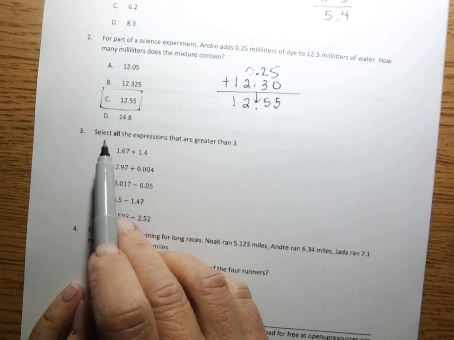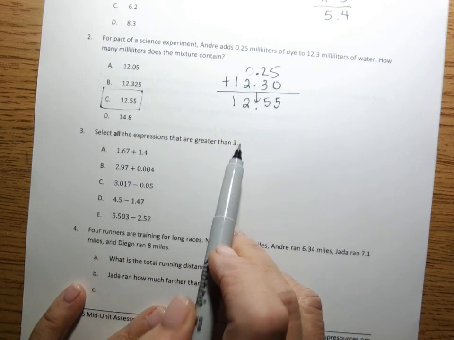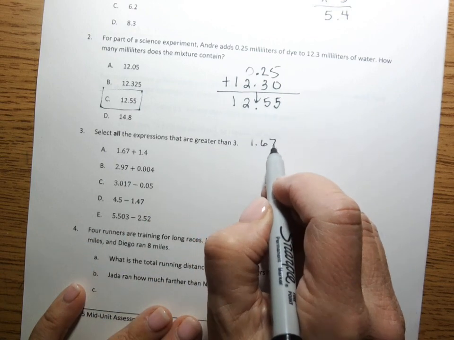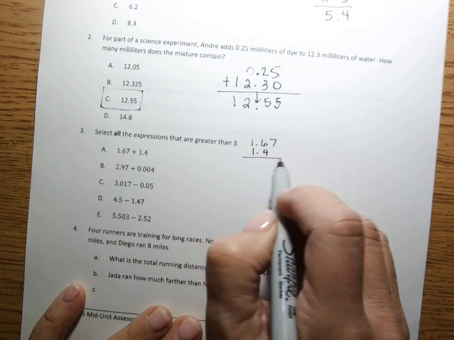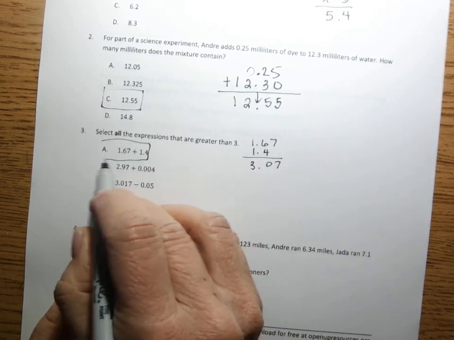For the next question, select all the expressions that are greater than 3. So I'm going to add them. I've got 1 67/100 and 1 4/10. Bigger than 3.